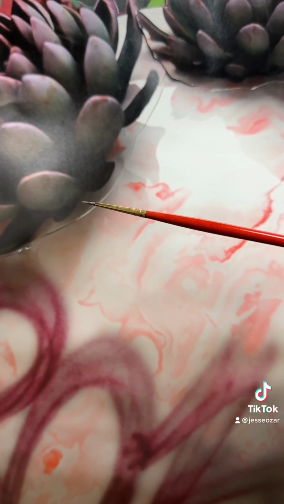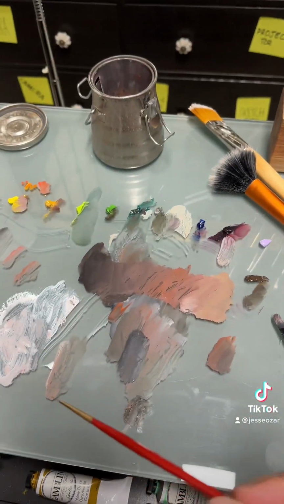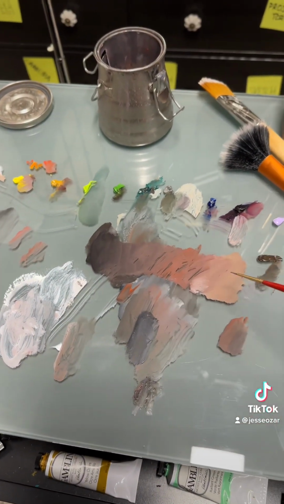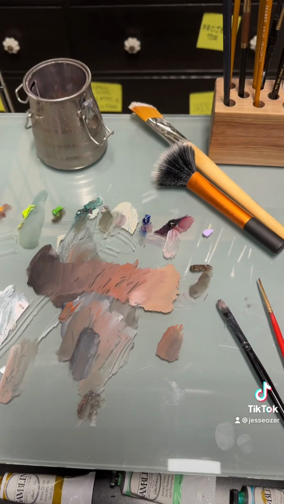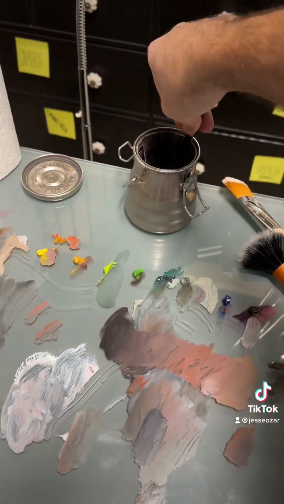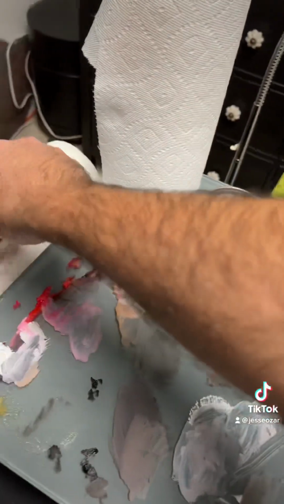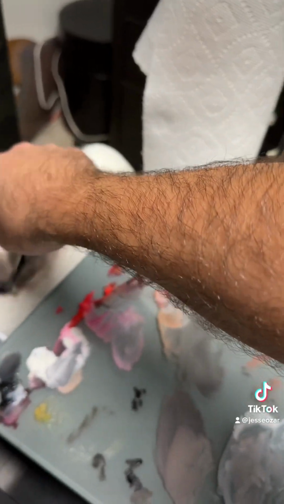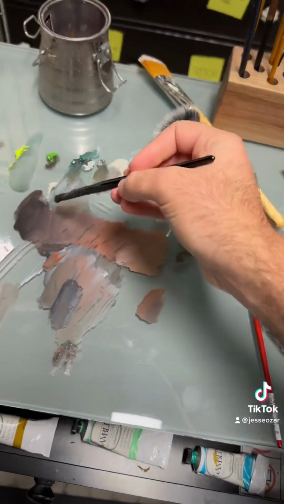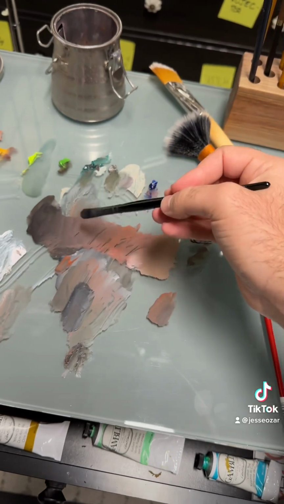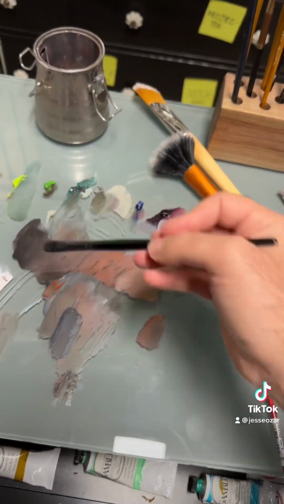And I know we're moving out of shadow. So what I did was I simply took this, and I essentially created this color and value string by just taking my brush and blending across.